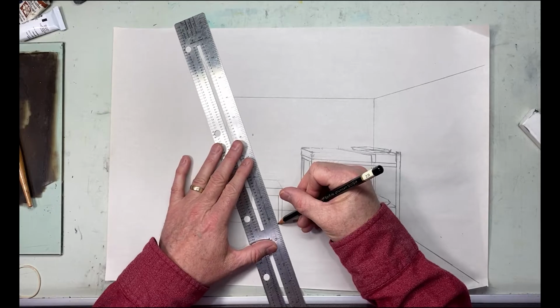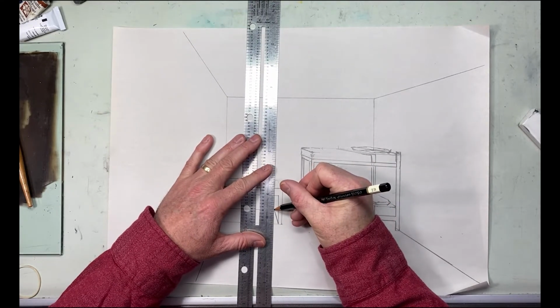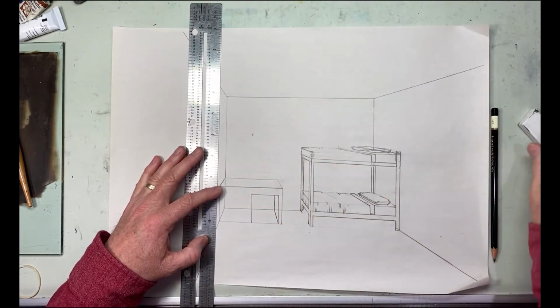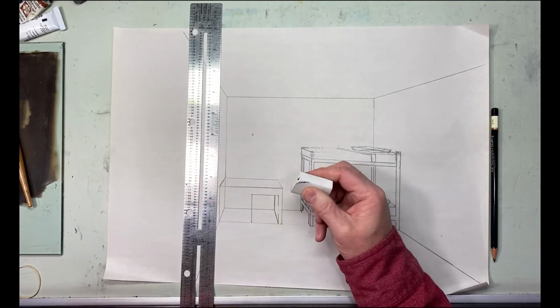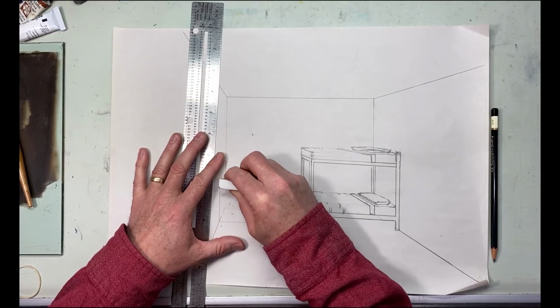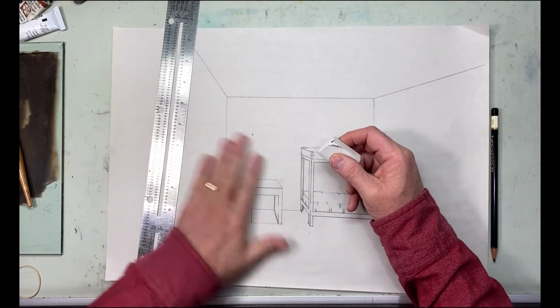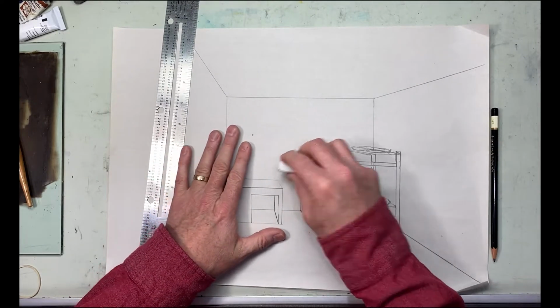And then we can also say how far back this desk goes. It goes back to here. And then there's an interior line. Okay, so we see the wall here, and all this is going to be gone. Hopefully this is making sense.